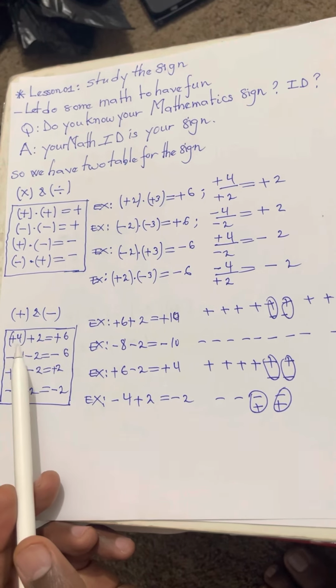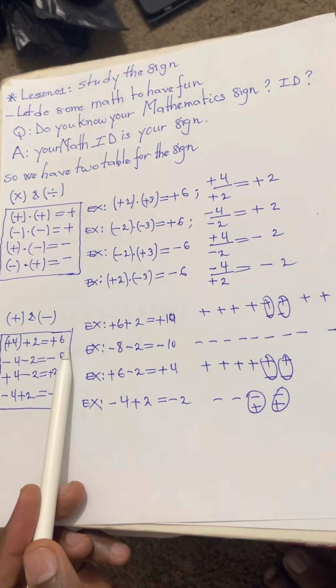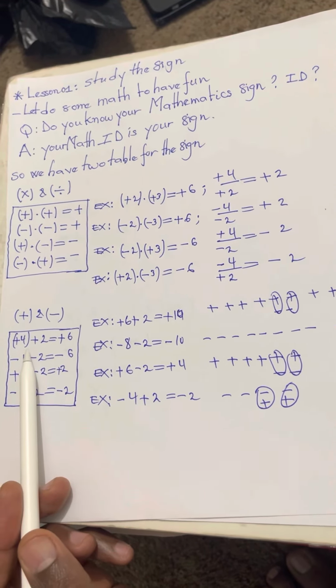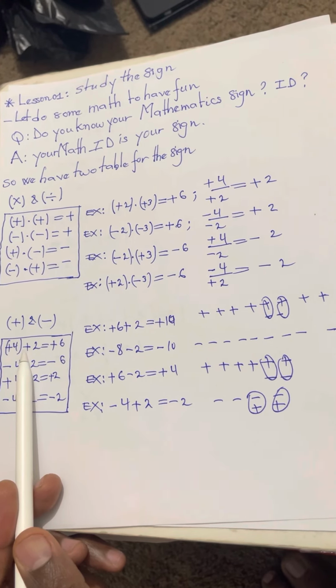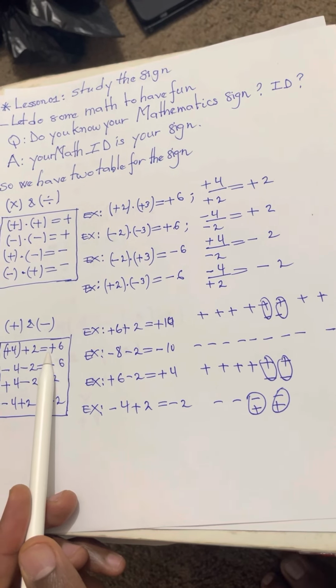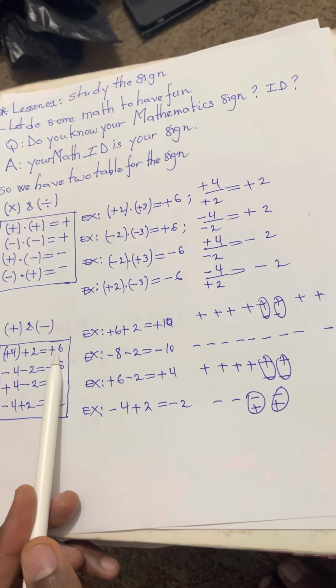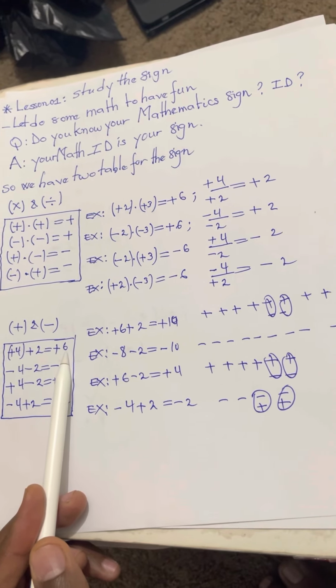So anytime you add a positive number to another positive, you still have positive. Example, let's say you have a $4 paycheck. You put that in your account at Bank of America, and then you deposit another $2. So your account will be positive 6.